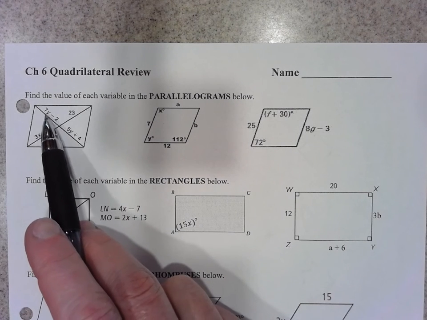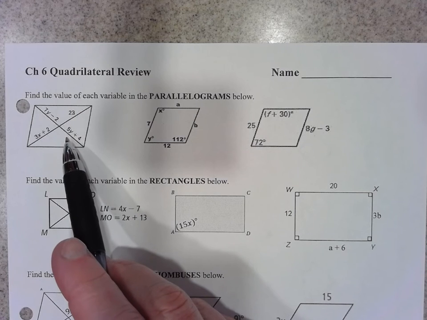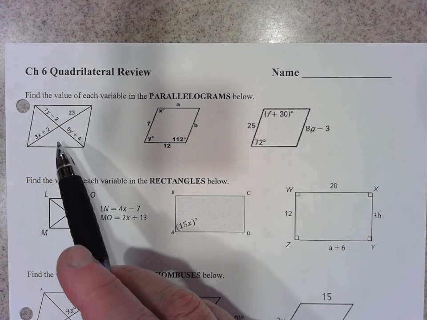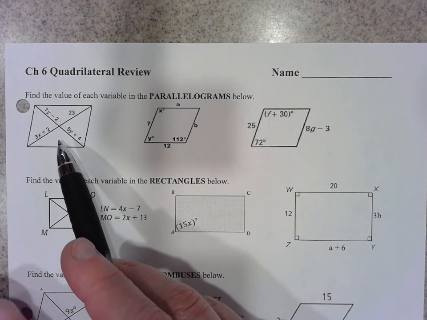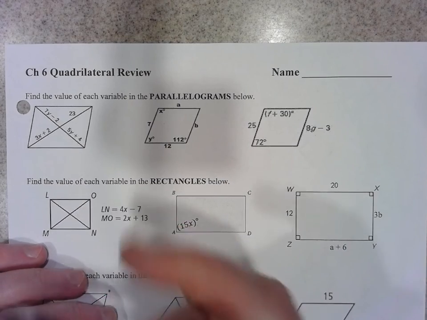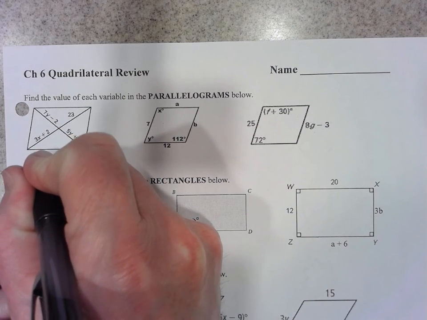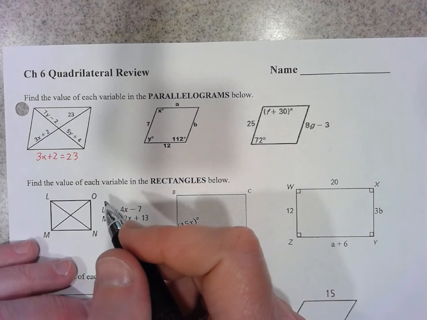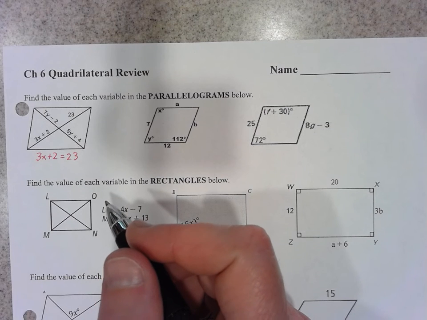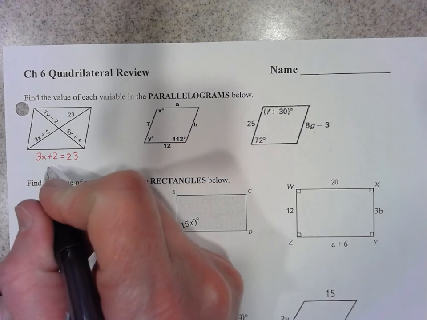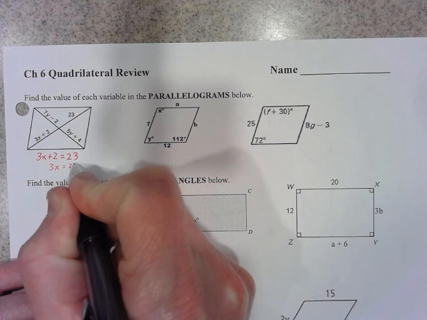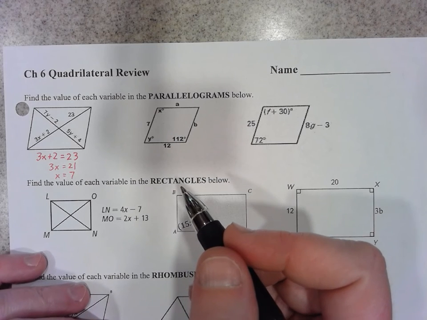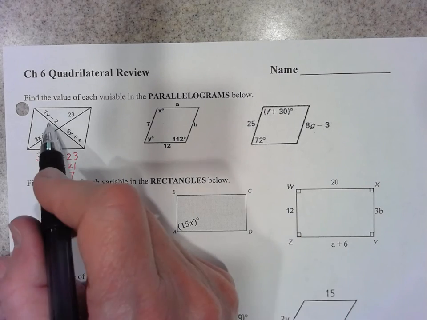So I see that there's expressions for the lengths of the parts of the diagonals. So I look at the parallelogram properties and I see that the diagonals in a parallelogram bisect each other. That means that the 3x plus 2 is equal to the 23 because they are congruent. It is bisected, split into two equal parts. So I can solve for x, subtract 2, divide by 3, so x equals 7.